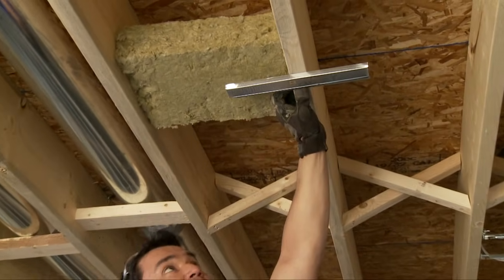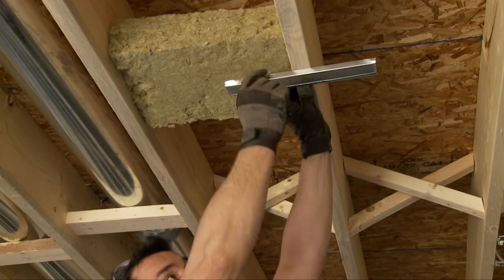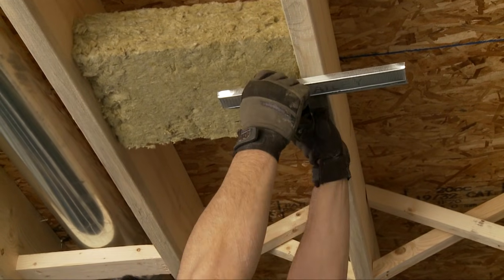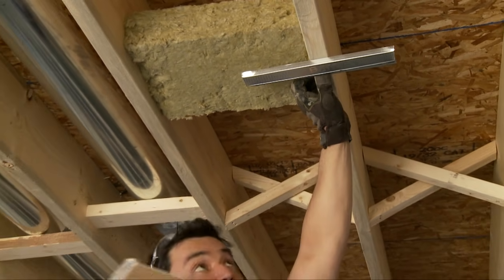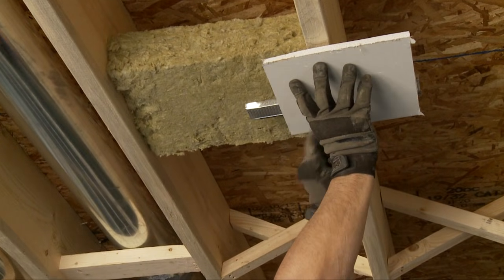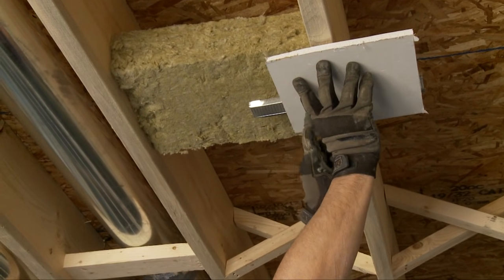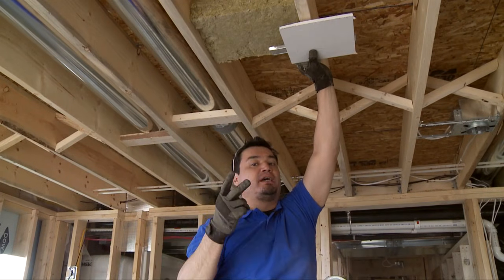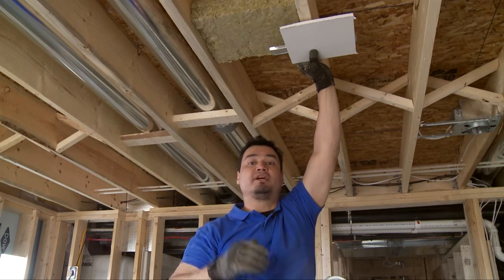This is called a resilient channel. As you can see, it's going to be almost independent from the joist. You're going to tack it into the joist itself, and this is going to float independently. And then finally, you've got your drywall, which you're going to screw into your resilient channel, which is attached to your joist. By following these steps and attacking noise pollution two ways, you should have a much quieter and much more pleasant reading room.